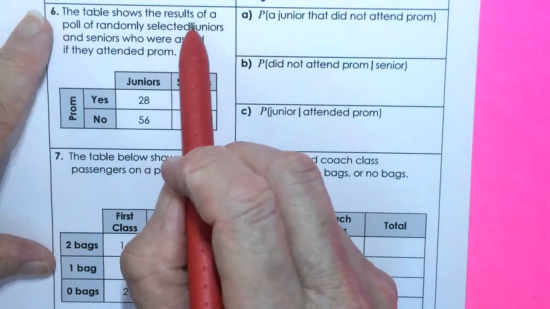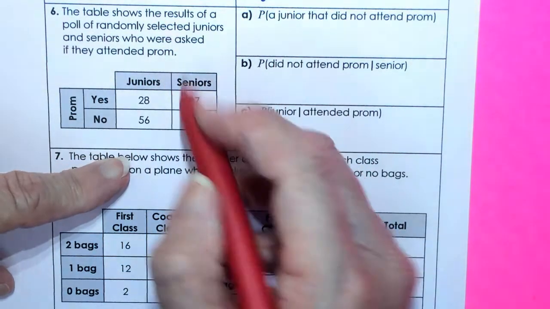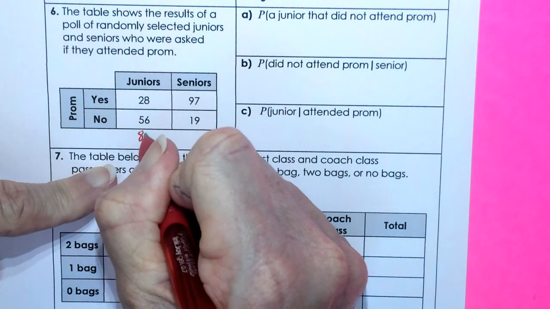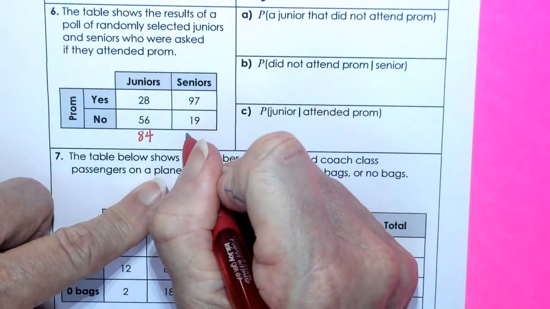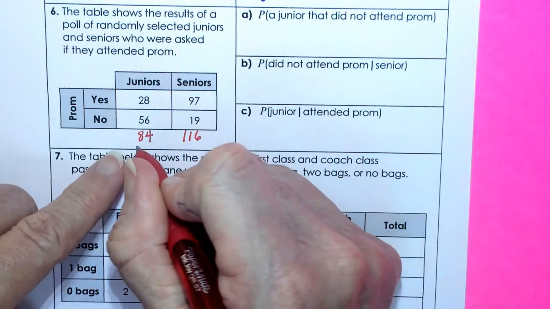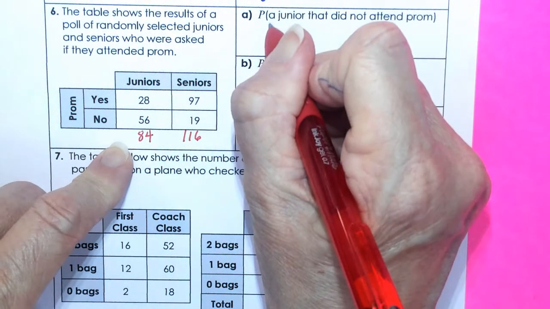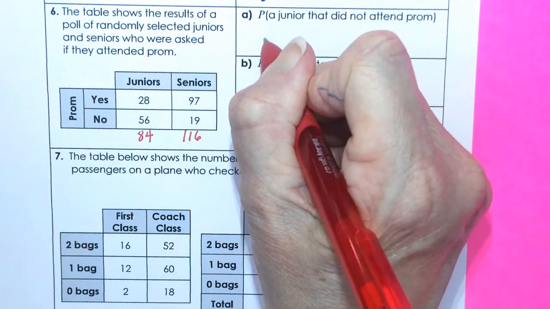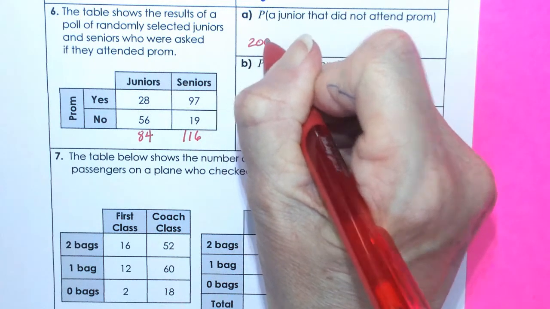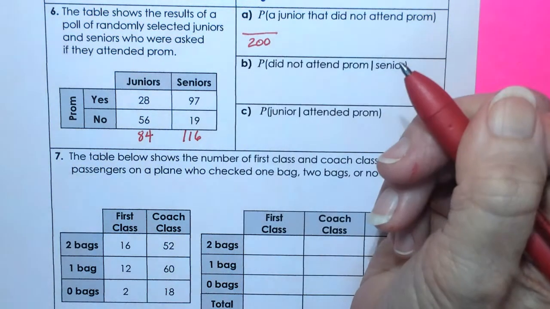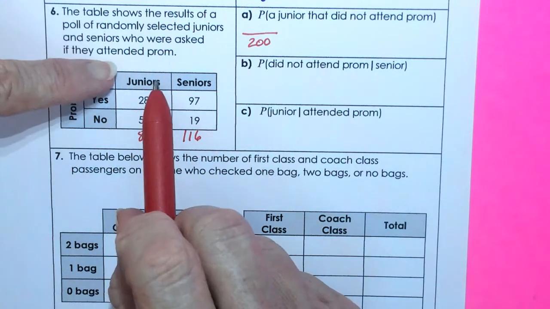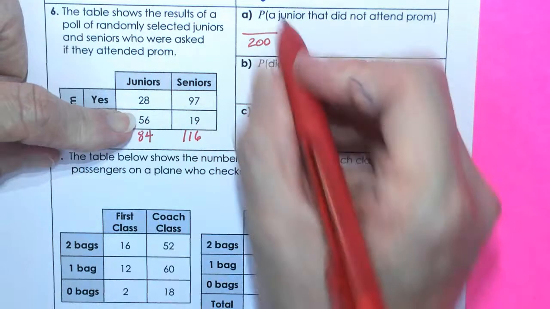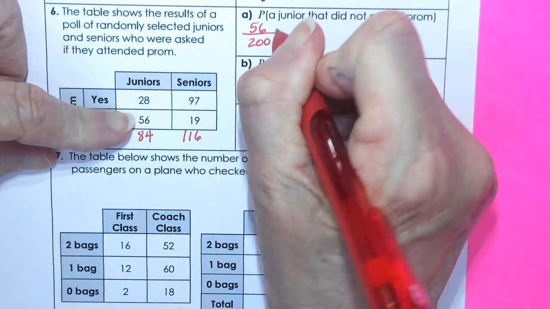The table shows the results. So we asked juniors and we asked seniors. So we asked a total of 84 juniors and a total of 116 seniors. And we add that together, we do have a total of 200 people we're considering. And juniors that did not attend prom, here's our juniors, no prom, that's a 56 on the table.